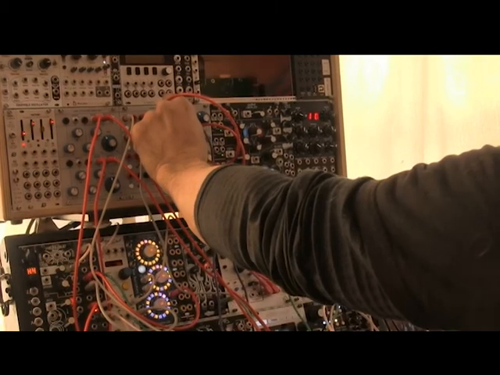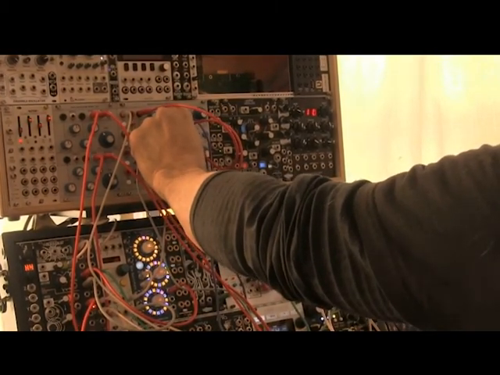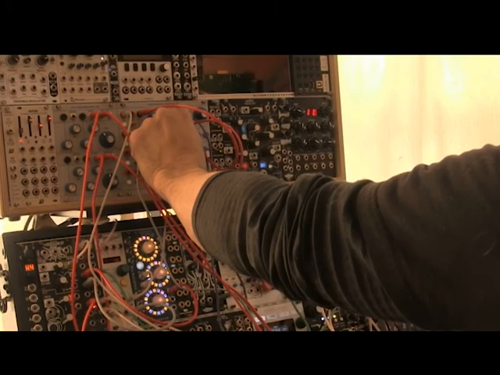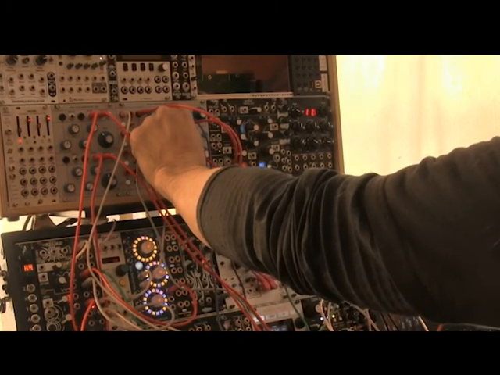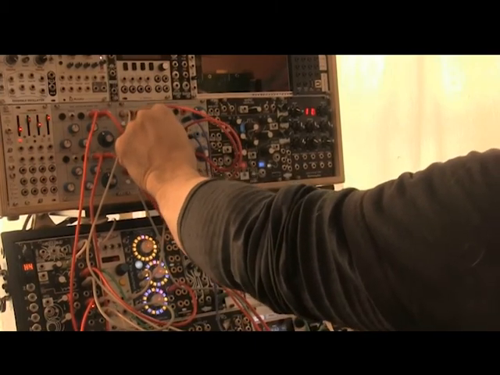Messing with the decay on the function generator. Decay on the second function generator with that higher line.